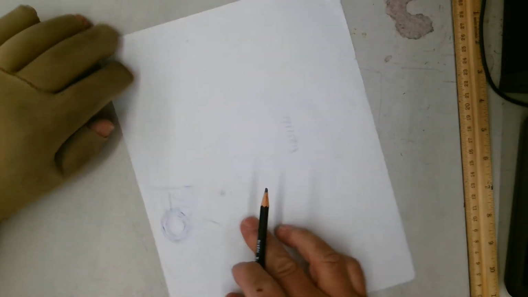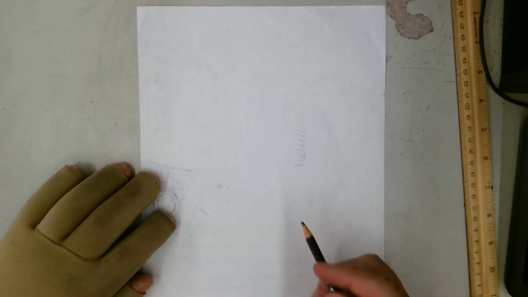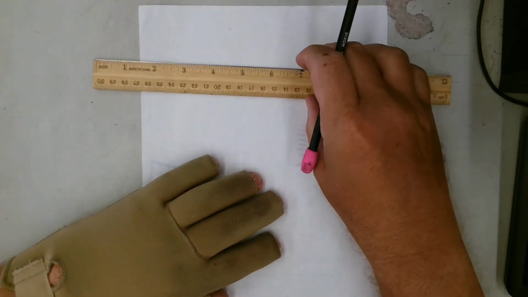All right, we're going to start a new project. A new project is called perspective. Now, there's three types of perspective. There's 1-point perspective, 2-point perspective, and 3-point perspective. And you've got to use your ruler all the time when you're drawing perspective.